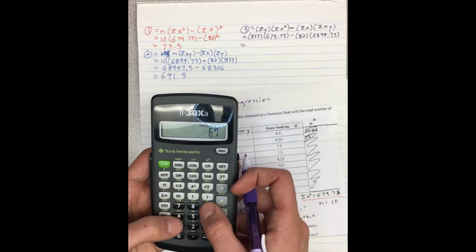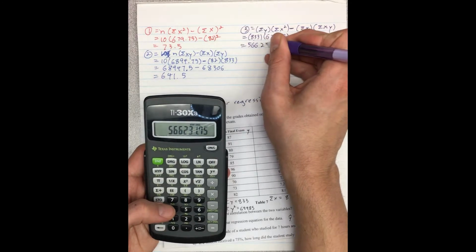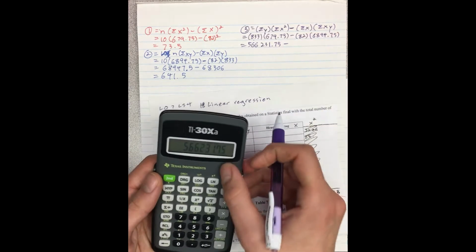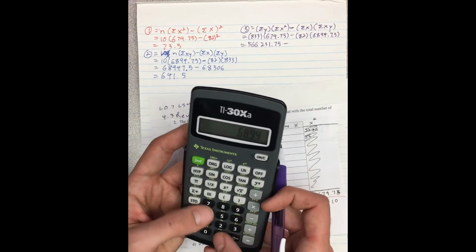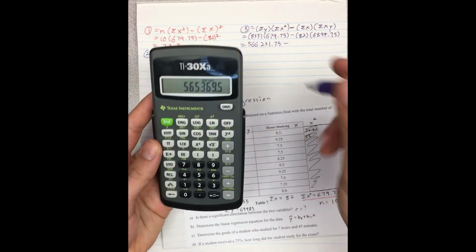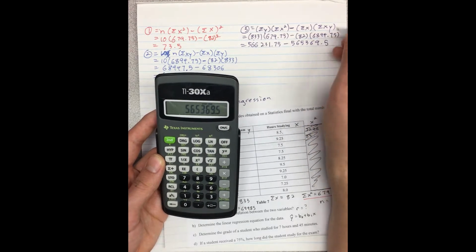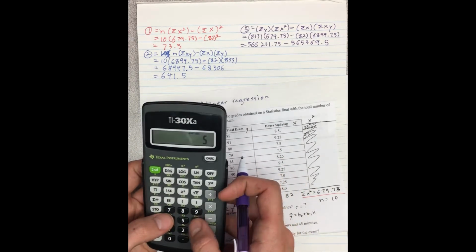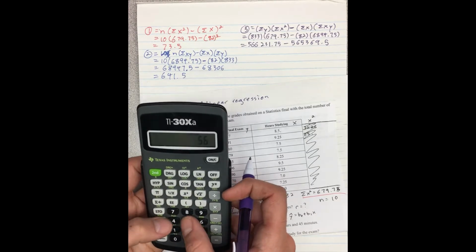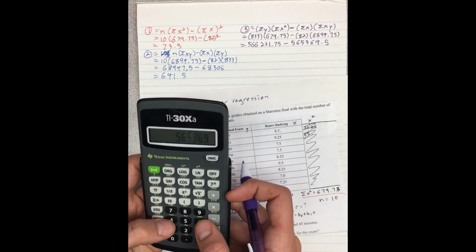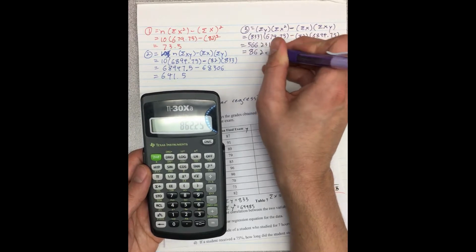Okay, figure these each out individually just to make my computations a little easier. 833 times 679.75. Less room for error if I write every step out. 566,231.75 minus 82 times 6894.75 is going to give me 565,369.5. So let's just figure this out. 566,231.75 minus 565,369.5 is equal to 862.25.